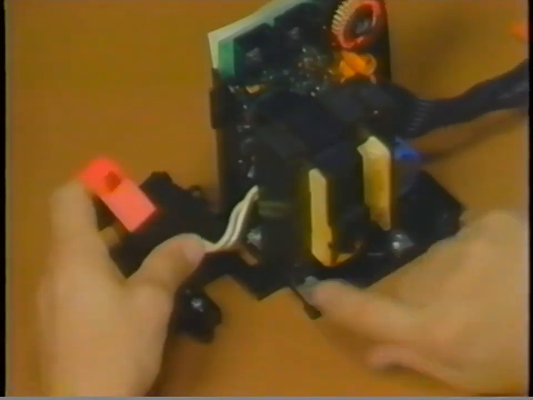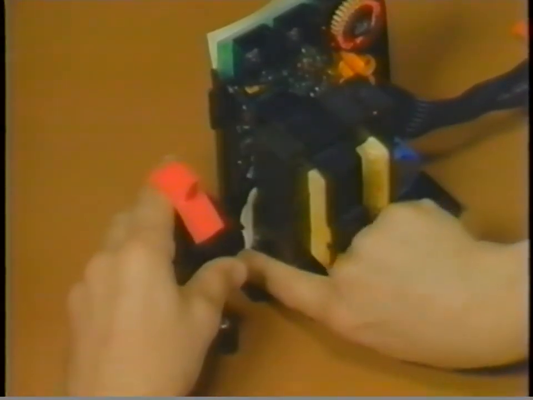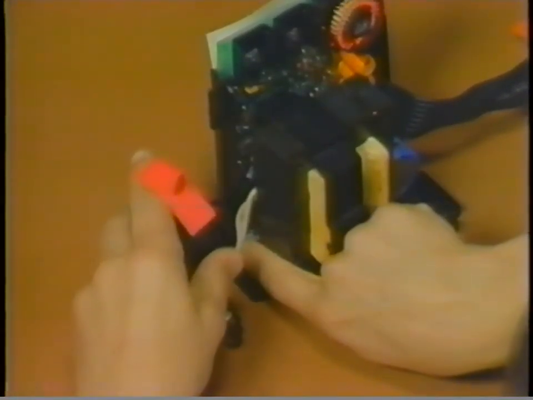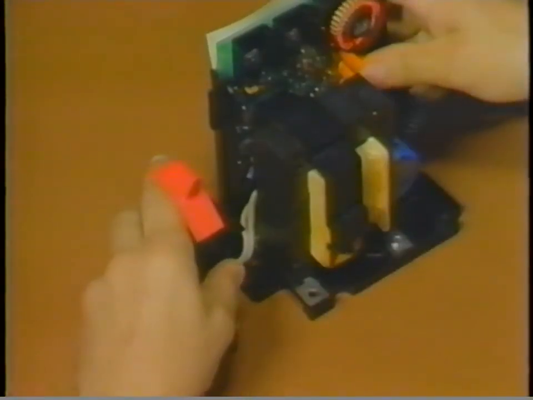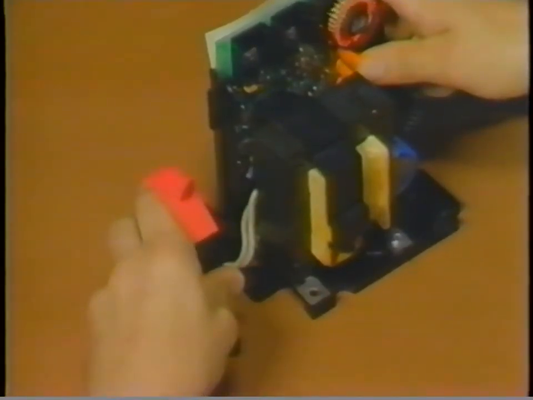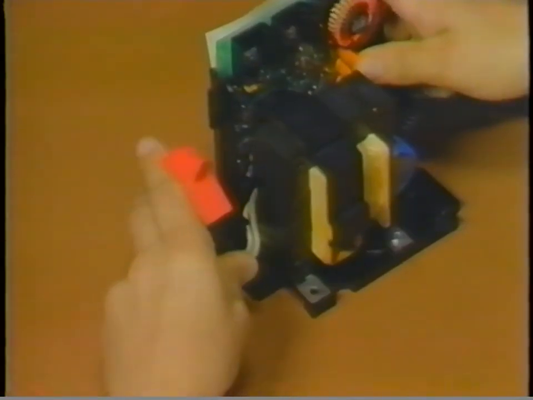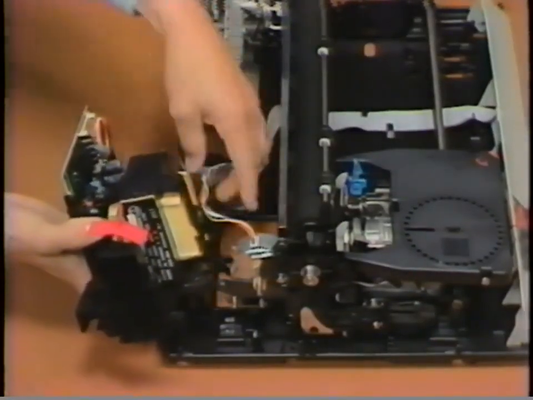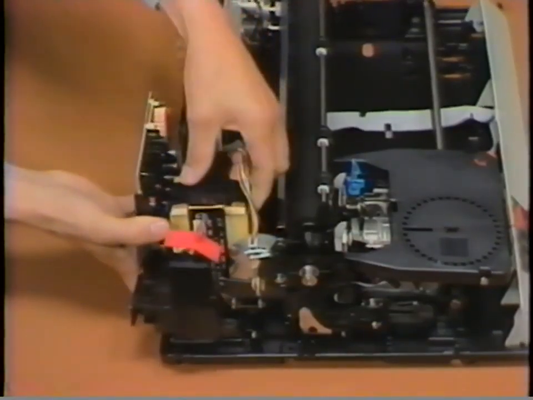Position the switch tower onto the power supply FRU. Next, place the switch tower and power supply board into the machine.